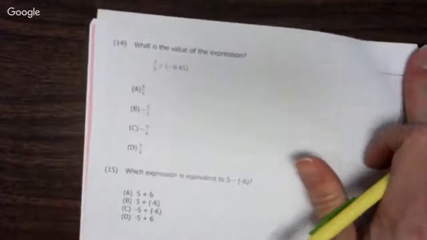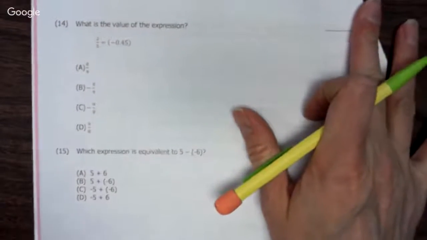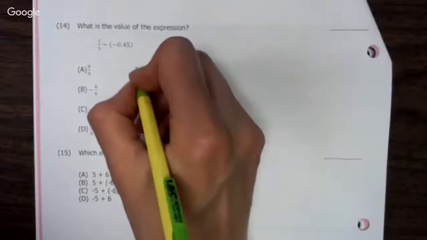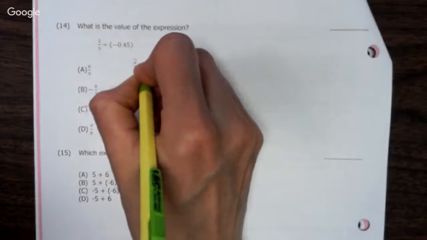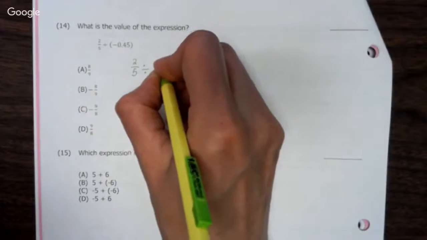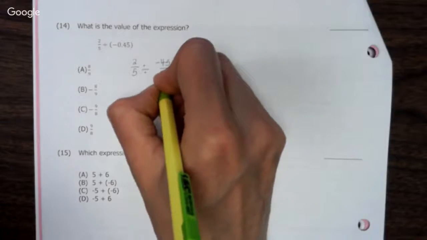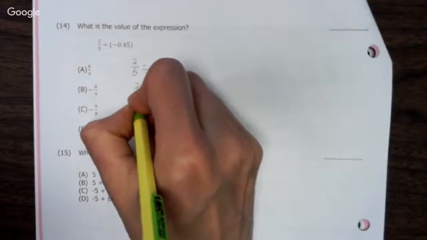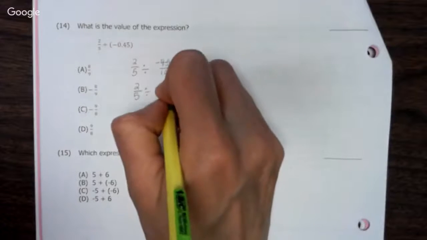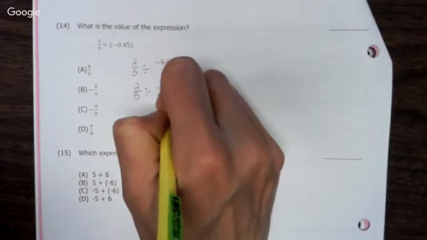All right, number 14, which is the value of this expression? Now notice we have fractions and decimals, but all of our answers are in fraction form. So when I do this, I'm going to change everything to fractions. So negative 0.45 is going to be negative 45 over 100. Now we can reduce that. It might make it a little bit easier. I know 5 goes into both, so that's negative 9 over 20.